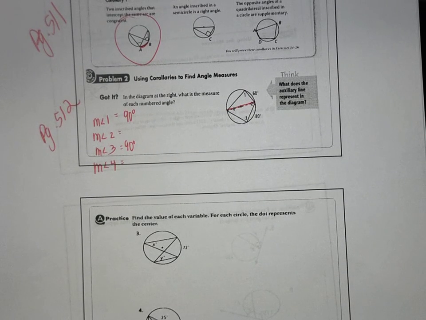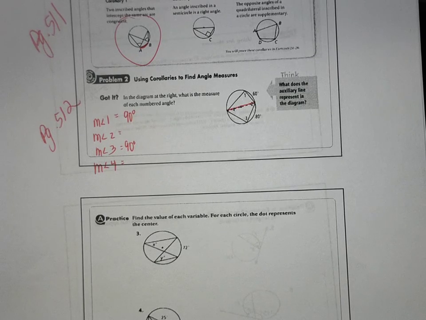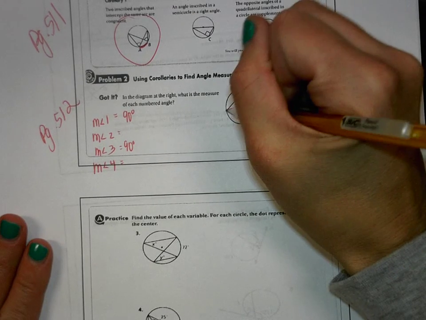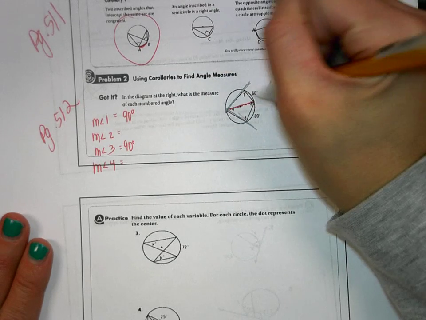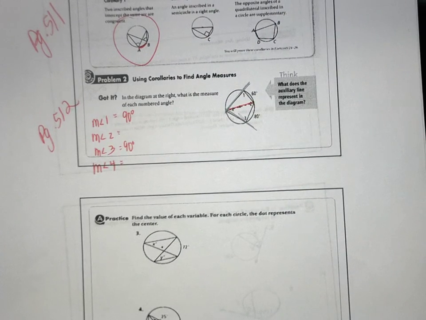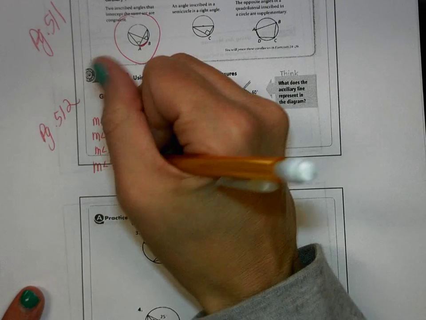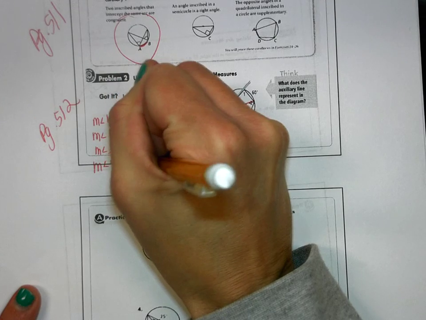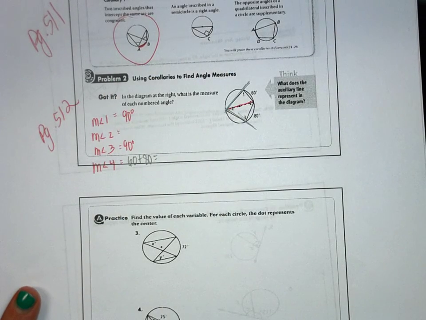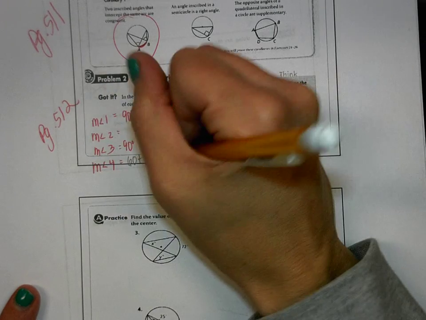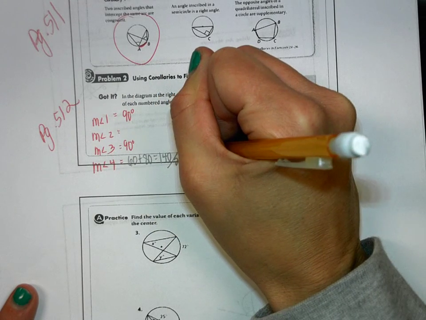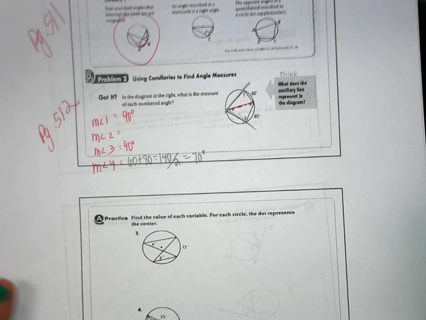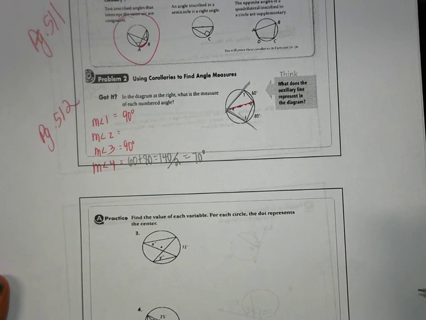Okay, so what are we going to do with 4? Very good. So do you see how 4 right here, if we draw our lines to go out, it has this whole arc, which includes 60 and 80. Do you guys see that? And so for 4, we're going to add 60 plus 80, which equals 140. And we divide that by 2, which makes, good. Okay?